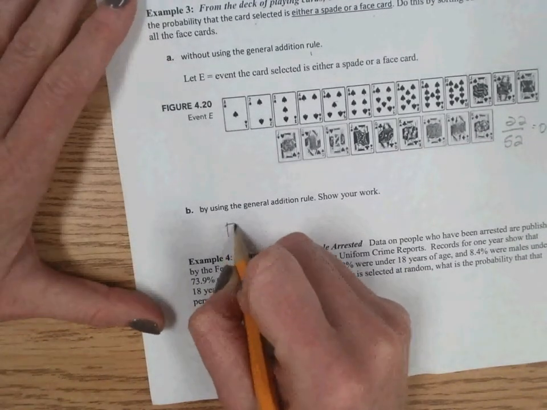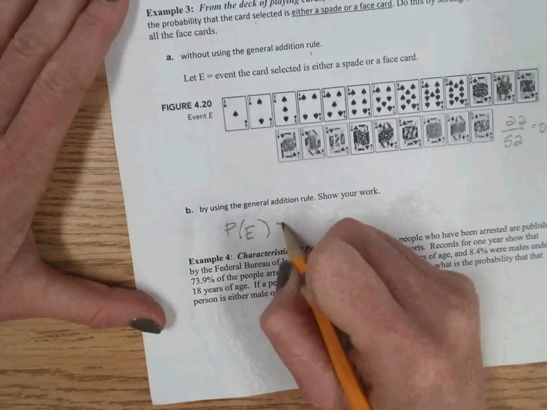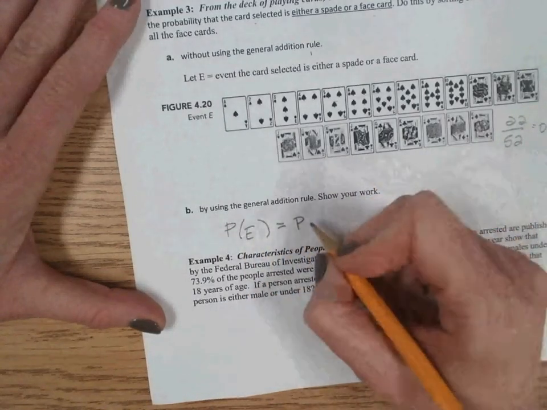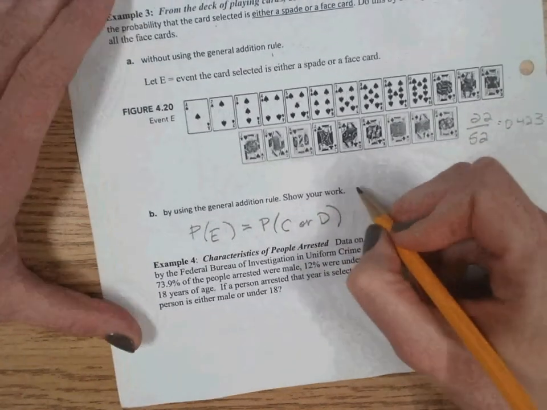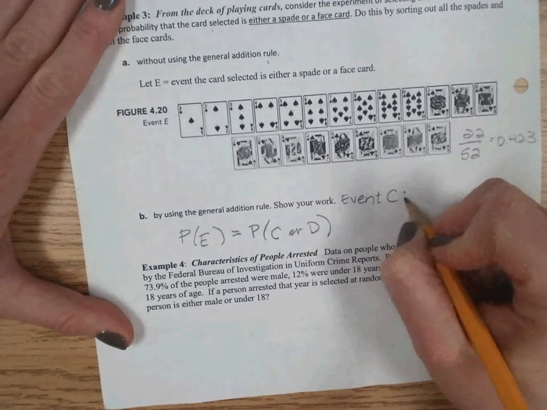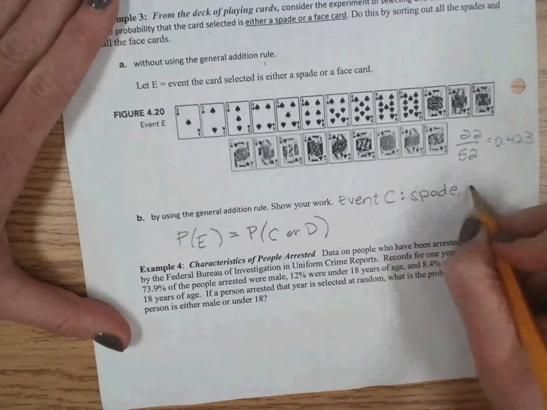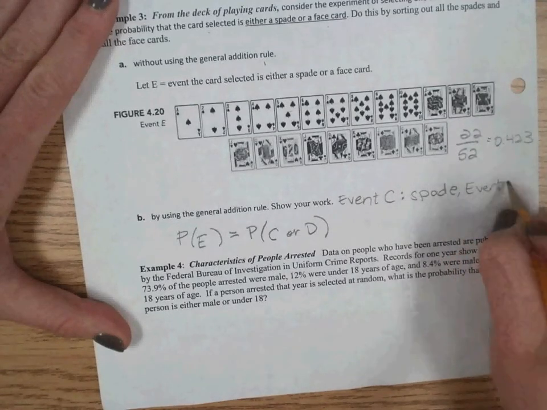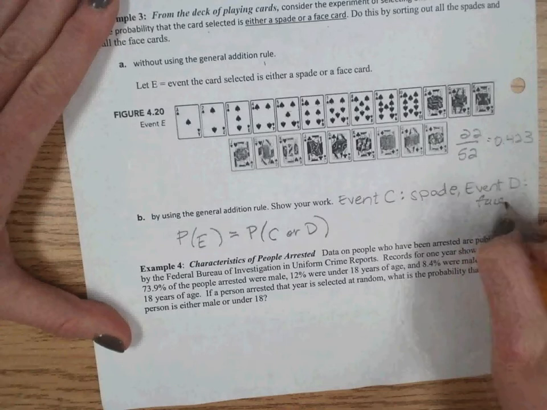So the probability of event E, we could also call the probability of C or D, where we identify event C as drawing a spade, and event D as drawing a face card.